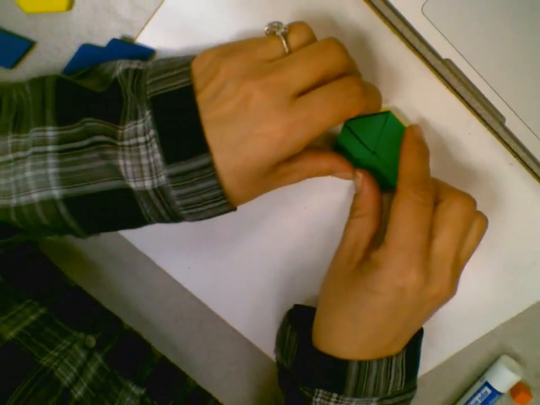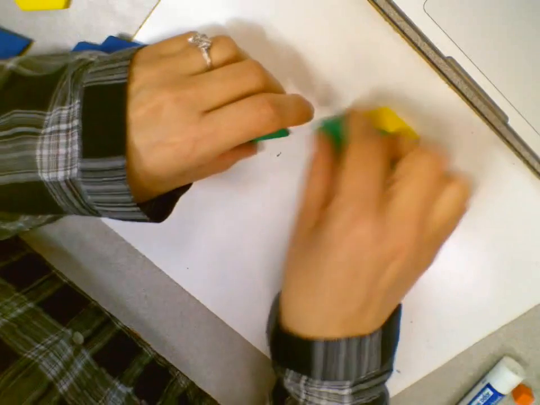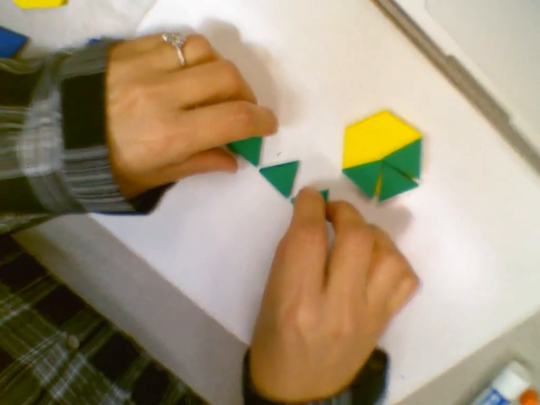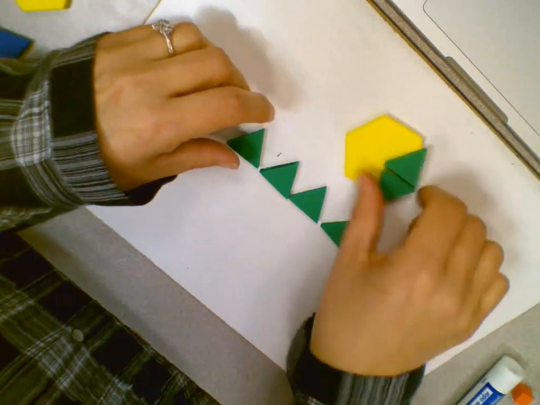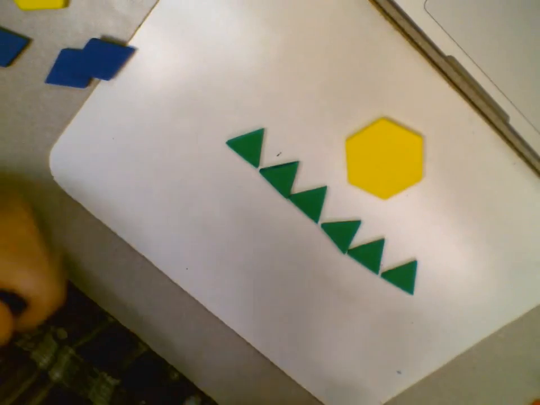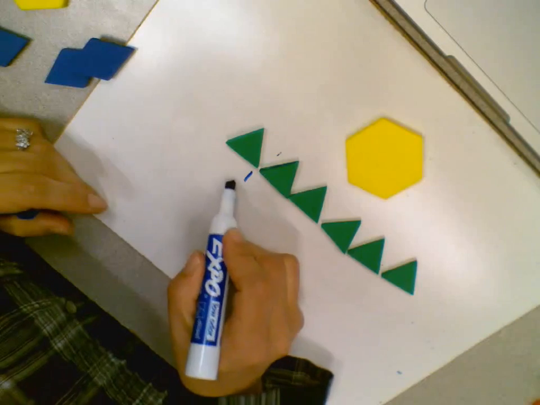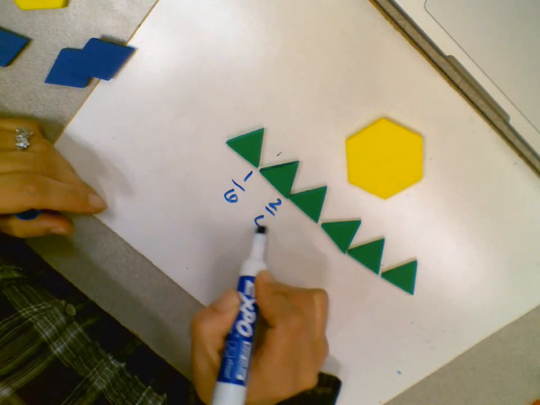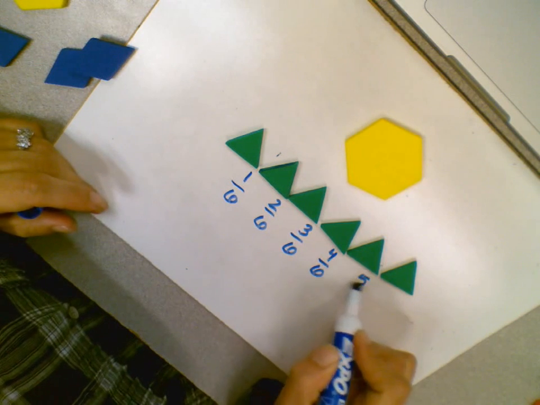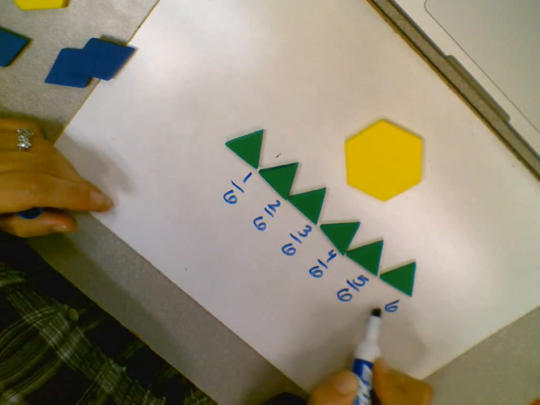I could take them apart and check how many triangles made up my hexagon. And what I did is I did my number line again. This was 1/6, 2/6, 3/6, 4/6, 5/6, and 6 over 6.